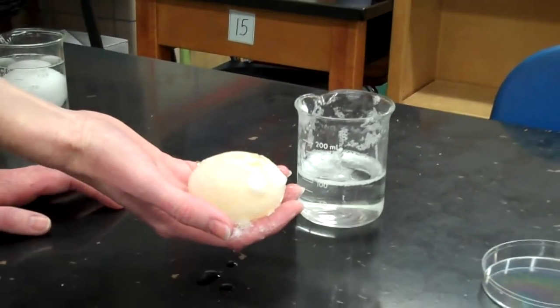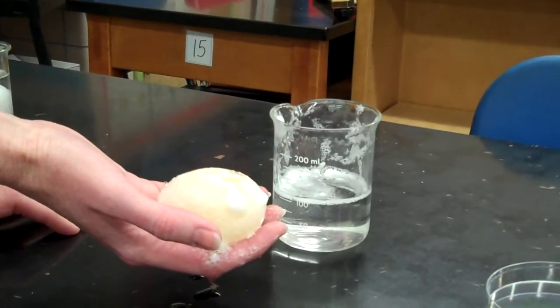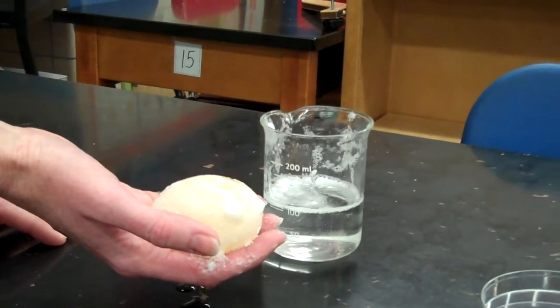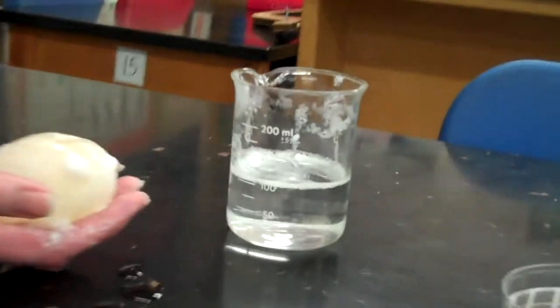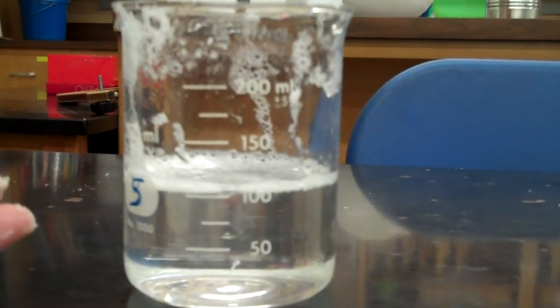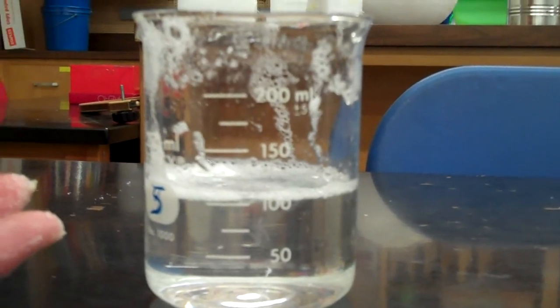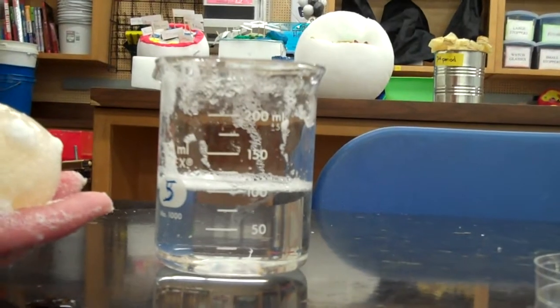Also, the original volume that we were working with was 150. If your lab says some other number, please change it to 150 for today. And you'll notice now that the volume is down somewhere between 100 and 125. So a significant decrease in the volume of the vinegar.